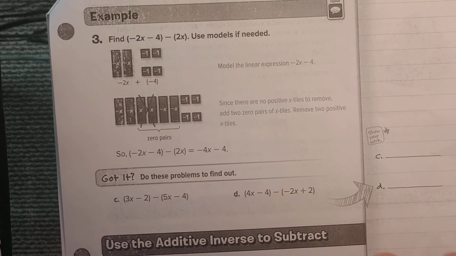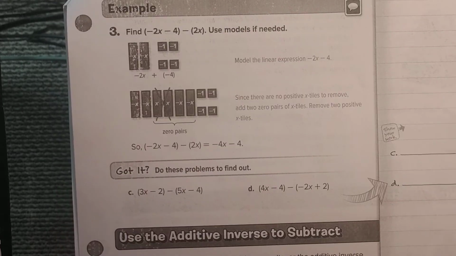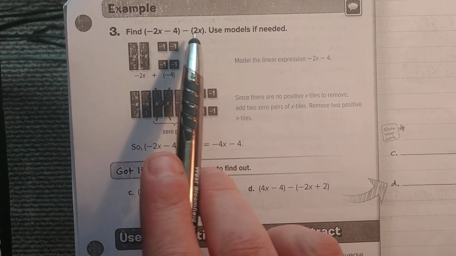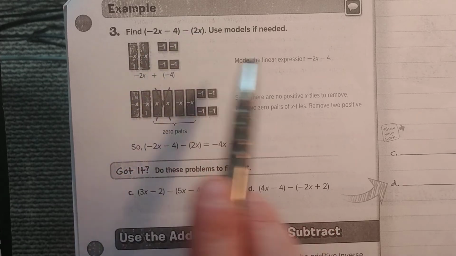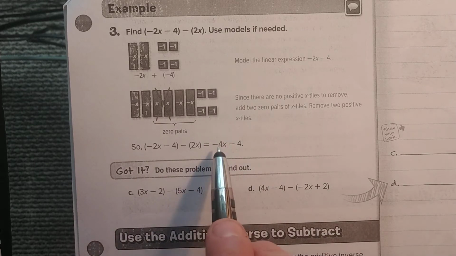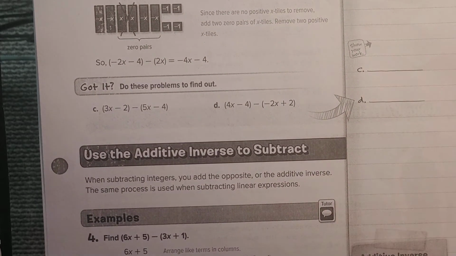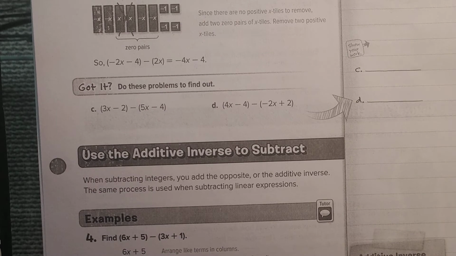Alright, so here they go through another example. Okay, they have negative 2x minus 4 minus just 2x. So if you're just subtracting a 2x, you can just put together your common like terms. So when I have a negative 2x minus 2x, think about adding the opposite, so that becomes a negative 4x, and then my negative 4 just carries over. Alright, if you want to pause this video now and try these two on your own, please do so now. I'm going to go through these solutions.